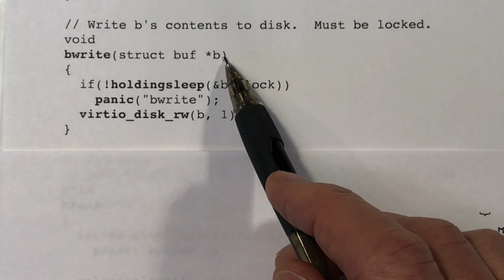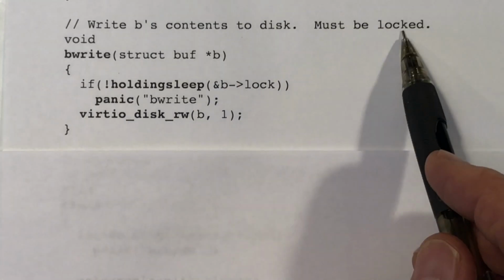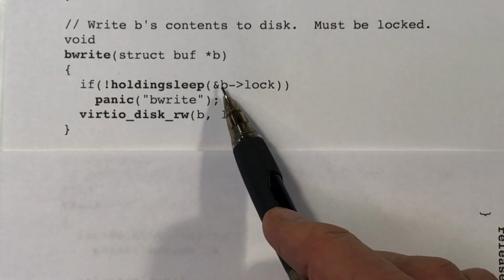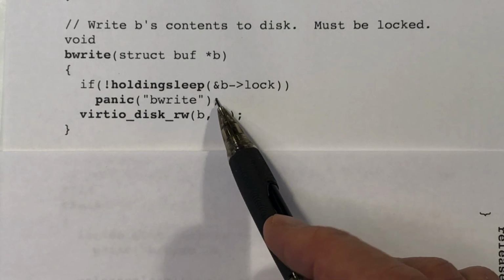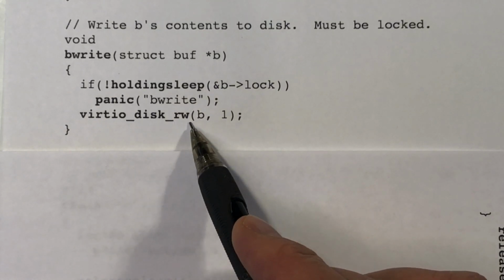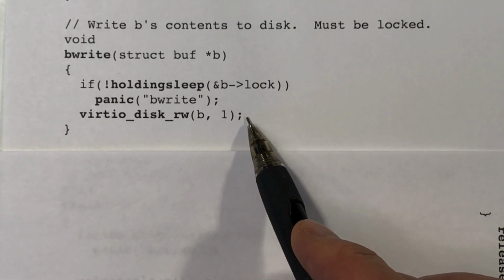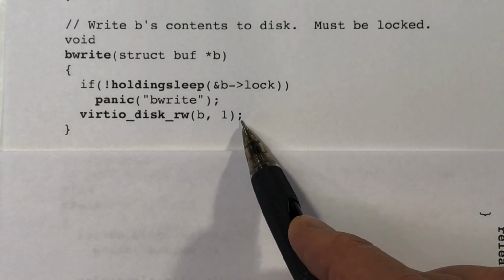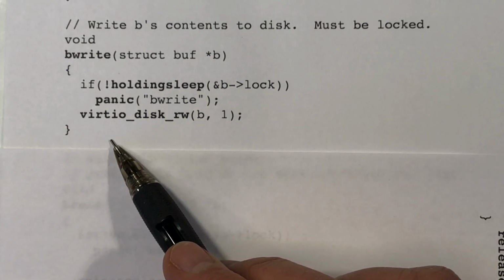And furthermore, the bread function will always return a buffer that is locked. So we check to make sure that we are actually holding the lock on this buffer, and if not, print an error message. Then we call the virtio_disk_rw function with an argument of 1 here to perform the write operation. This will invoke the disk driver function that will write the block in that buffer back to disk, and it won't return until after that disk write is complete, at which time bwrite returns.